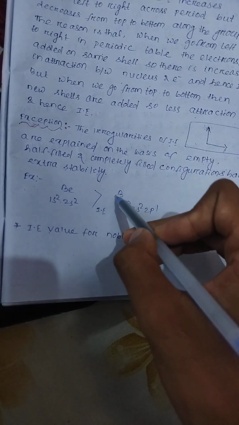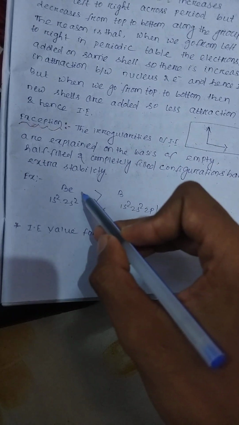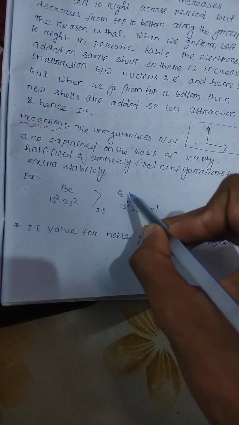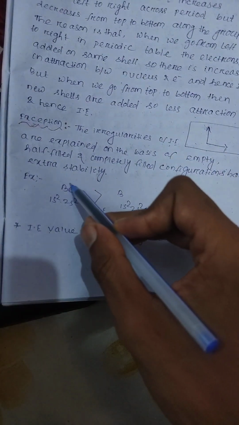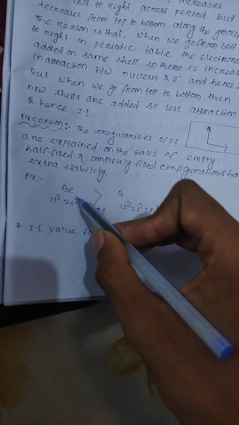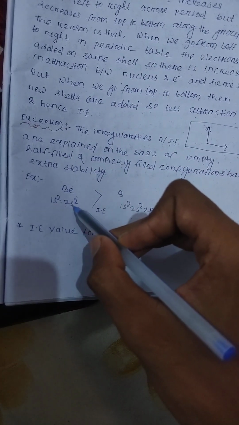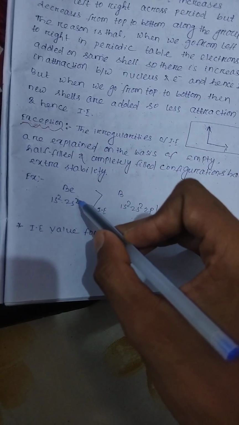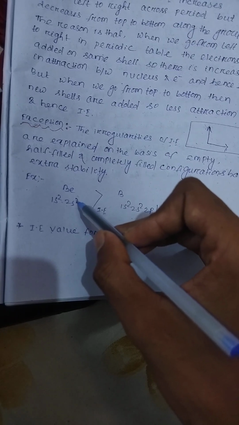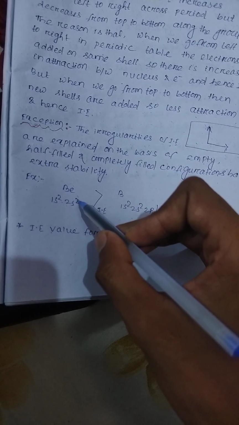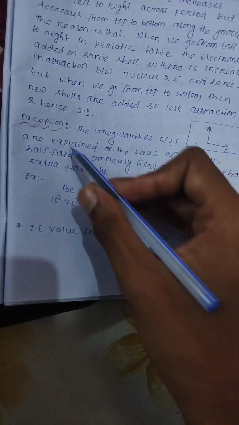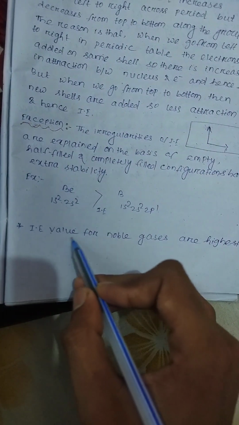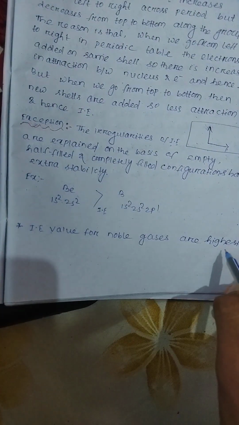Suppose beryllium and boron. We know beryllium has atomic number 4 and boron has atomic number 5. So obviously, according to this L rule, boron should have higher ionization energy. But beryllium has a fully filled orbital, with electron configuration 1s2 2s2, and boron has 1s2 2s2 2p1. So beryllium's last electron is in a filled orbital, so it requires more energy to remove an electron from the outermost orbit, so beryllium has higher ionization energy than boron. This exception is explained here.